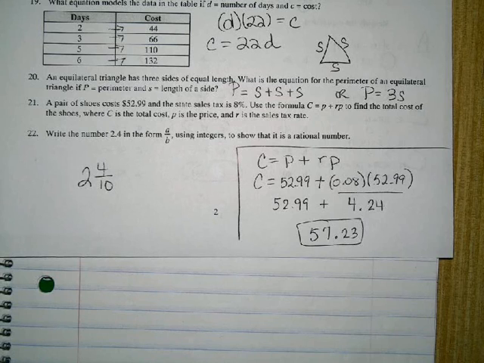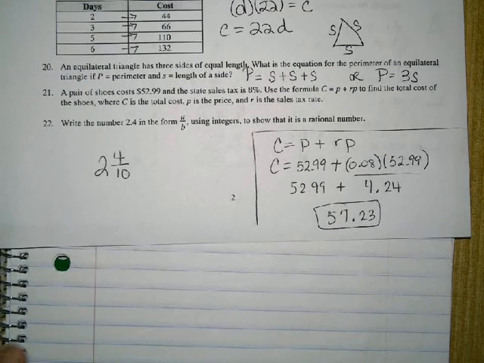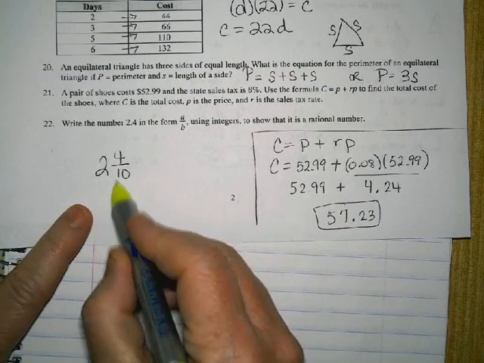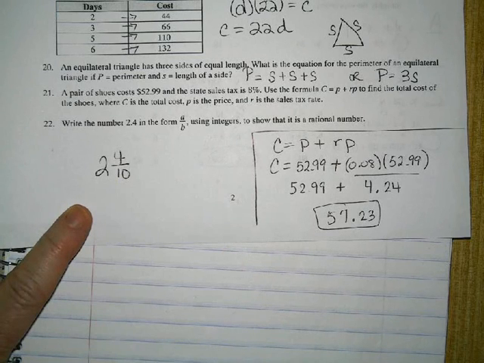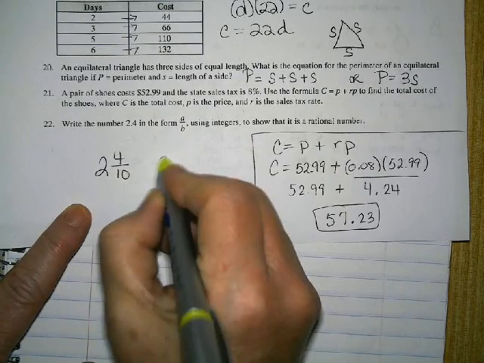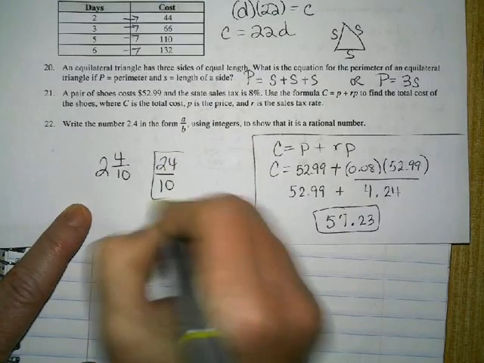Can you change that mixed number, now that I've got a little fraction attached to it, into a fraction that doesn't have a mixed number, an improper fraction? Can you do that? How would you do that? You would just do the 2 times 4? Do you do 2 times 4? What do you do? 2 times what? What's 2 times 10? Plus the 4. So it's 24 over 10. That's the answer.